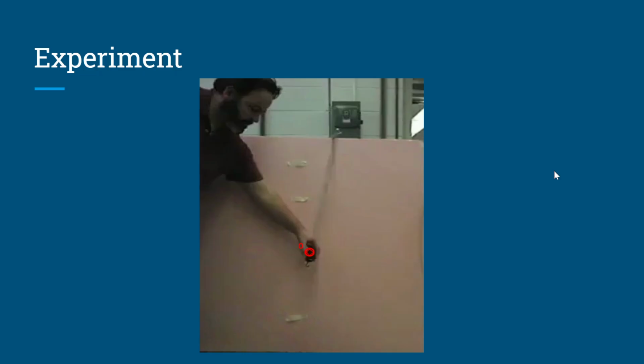So in the experiment, you can see here, we have a mass attached to a spring, and it's going to be held here and released from rest. It's going to oscillate back and forth in a motion like that.